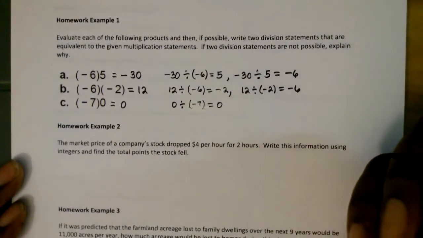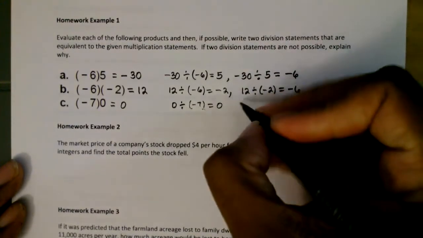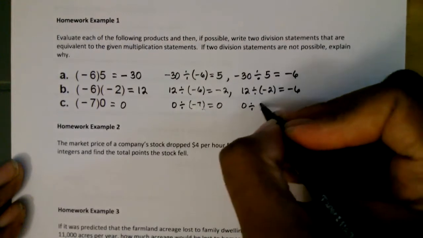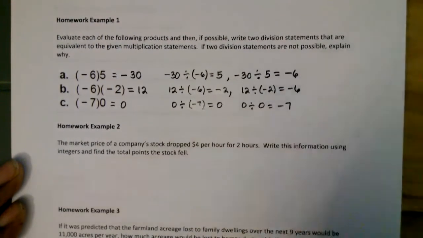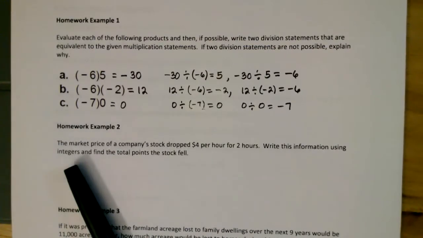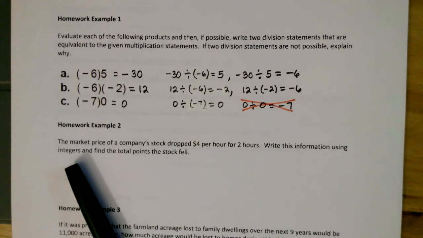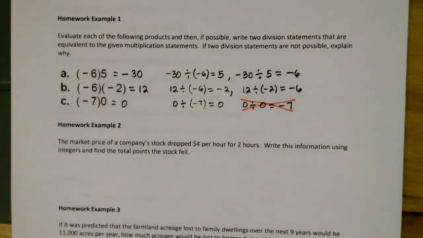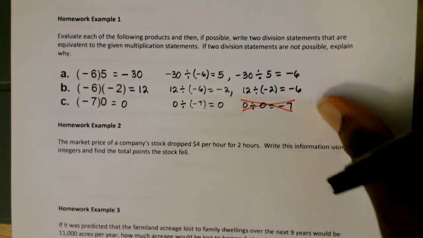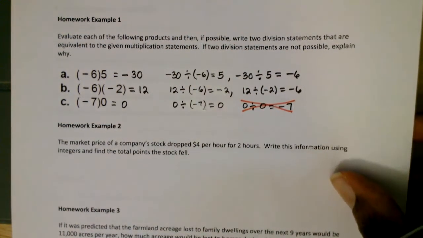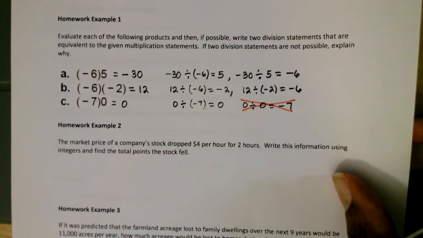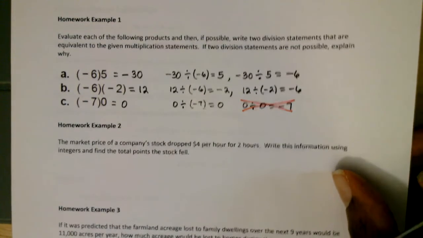And that would be the only division statement, because if I wrote 0 divided by the other 0 to be -7, that would be a false statement. And that's because division by 0 is undefined. And we pretty much talked about this when we were doing division of whole numbers back in section 3.5. So the only division statement will have to be 0 divided by -7, which is 0.